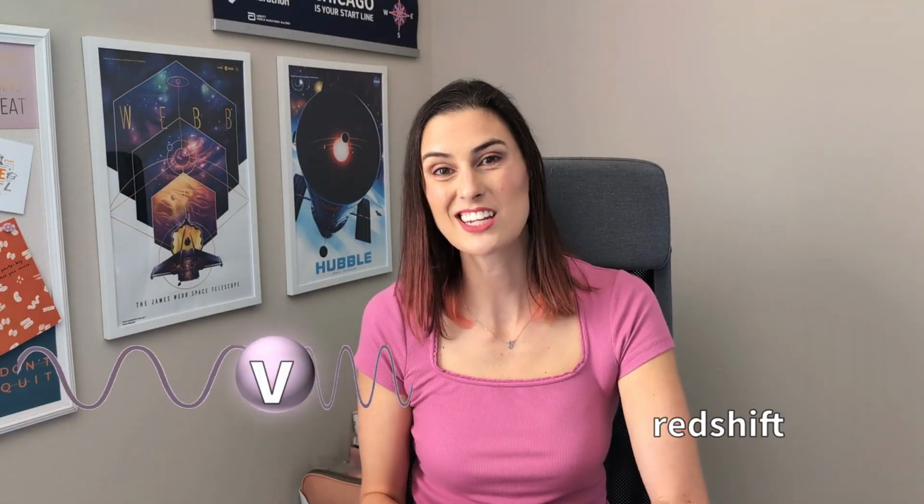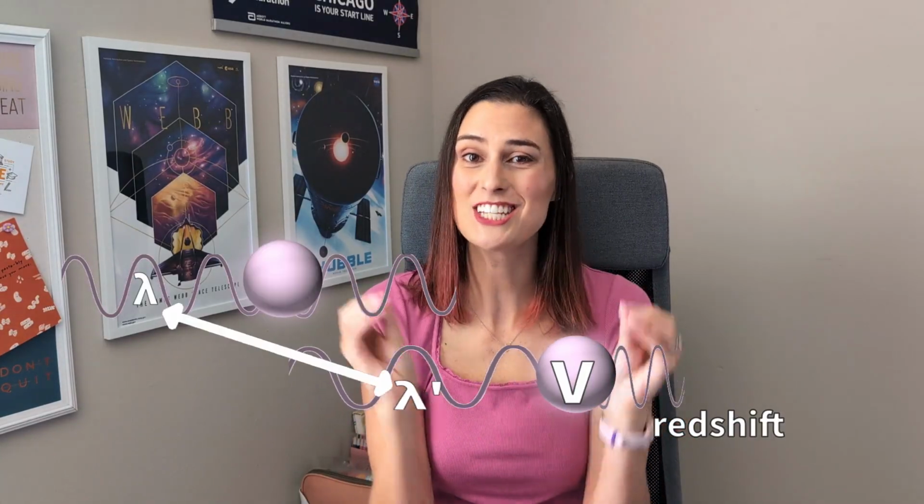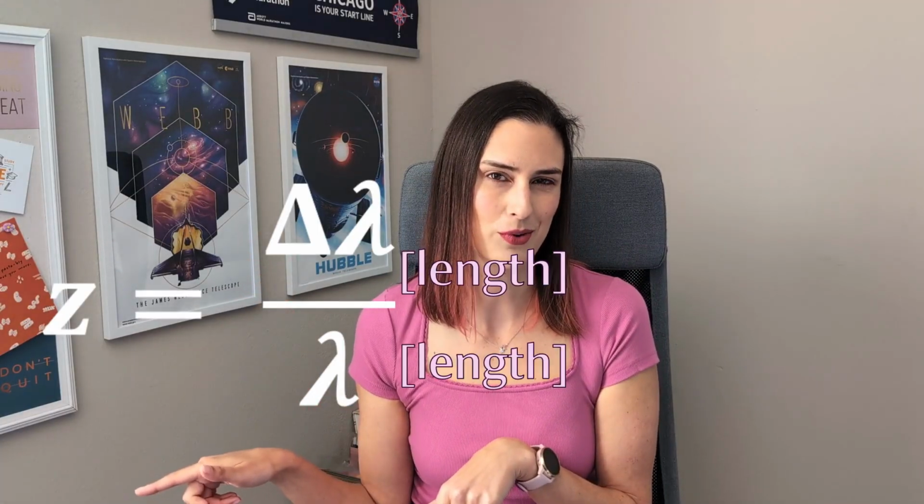So measuring redshift goes back to the cause of redshift, which is the Doppler shift. The redshift tells us an object's velocity, and that velocity causes a change in wavelength. So if we can measure the change in wavelength, then we have the redshift. The concept is simple enough, and the equation is very straightforward. It's just that change in wavelength divided by the original wavelength. This is why it's unitless, because you're dividing a wavelength by a wavelength, so you end up with no units.